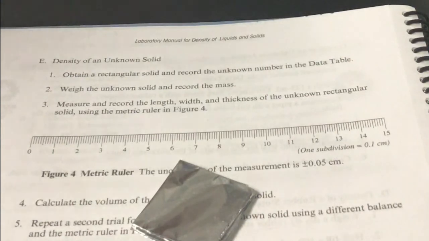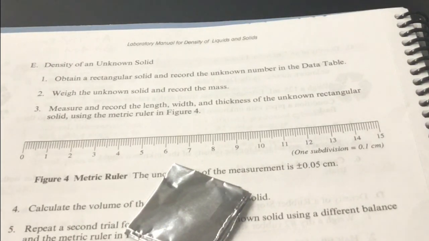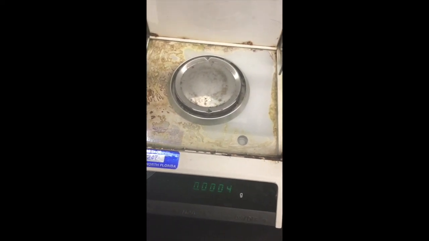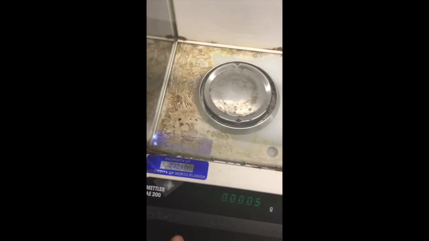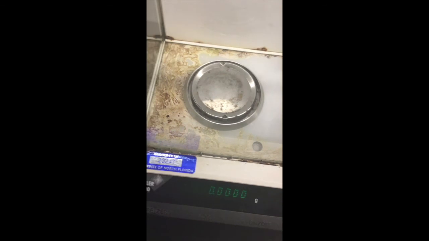So we will go to the weighing station and record the mass of the aluminum, and you should be able to do the calculation for the thickness. Next, you'll record the mass of the aluminum foil. Let me just zero the balance, make sure that it is 0.00.